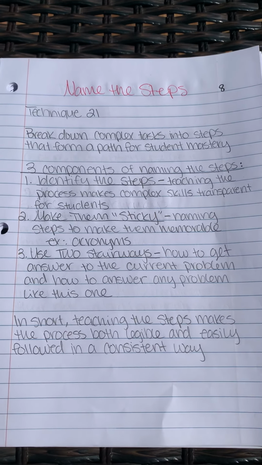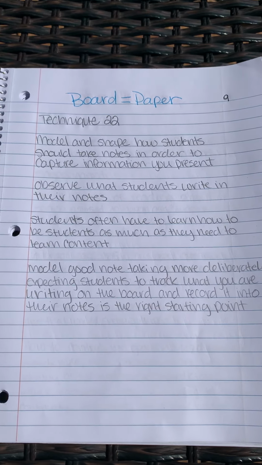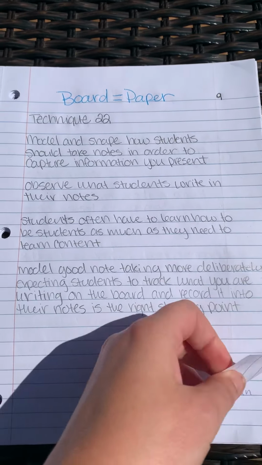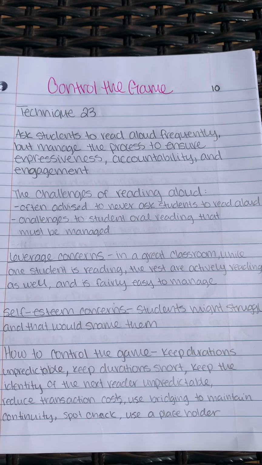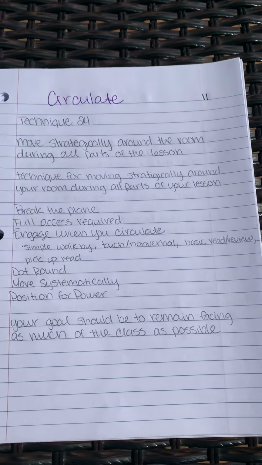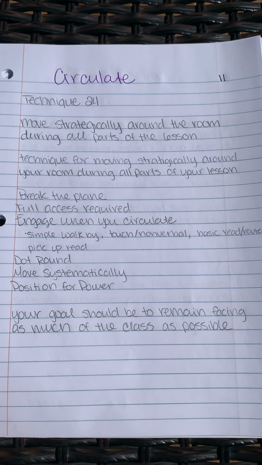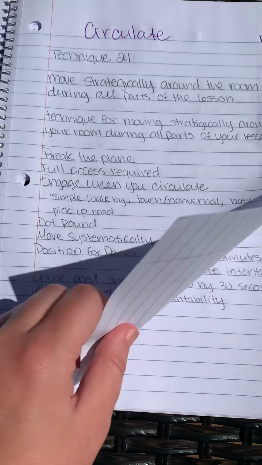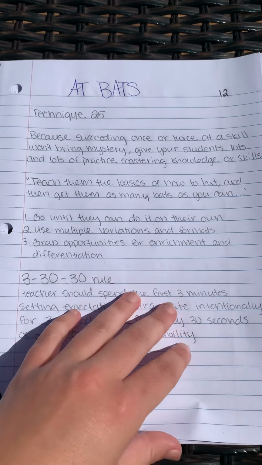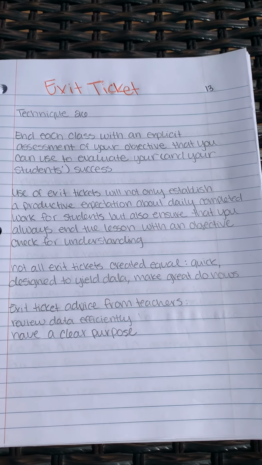Next we have technique 21, name the steps. We have technique 22, board equals paper. Next we have technique 23, control the game. Technique 24, circulate. I really like this technique a lot. I think it was really cool. Technique 25 is at bats. Technique 26 is the exit ticket.